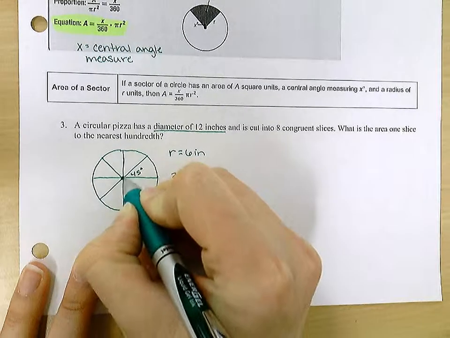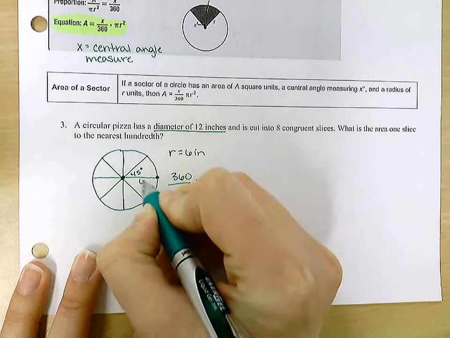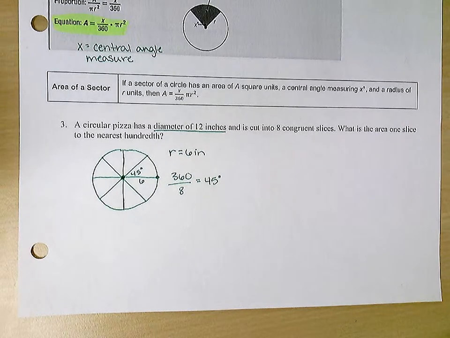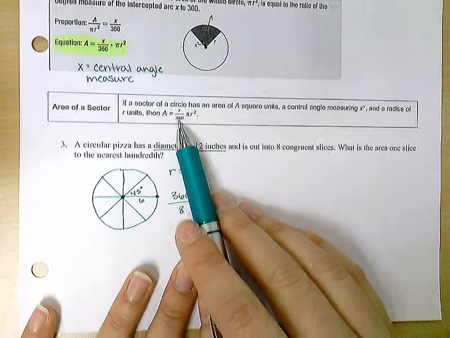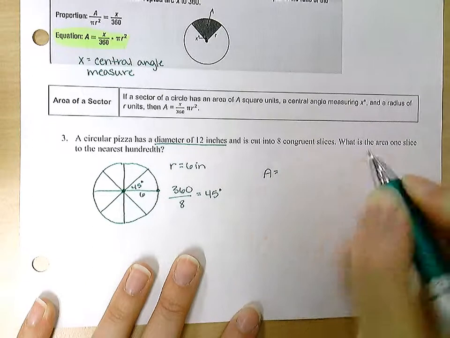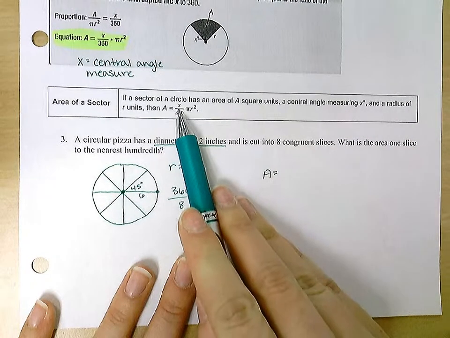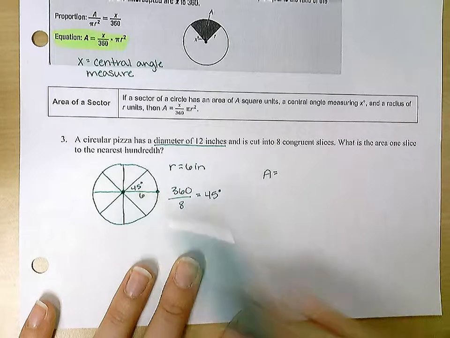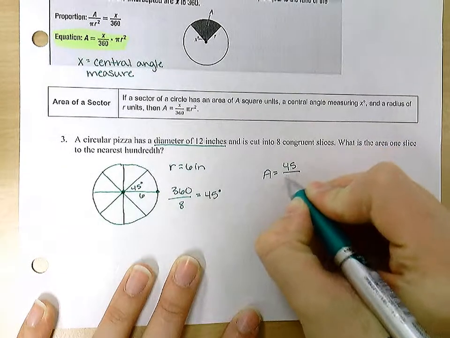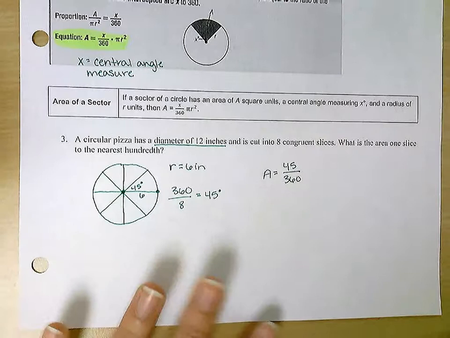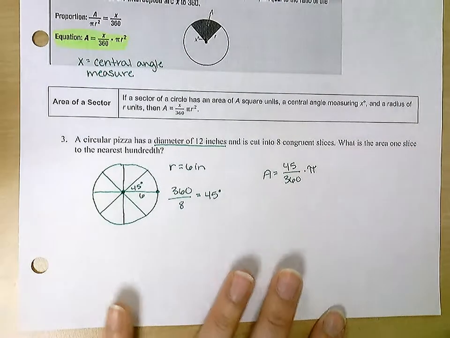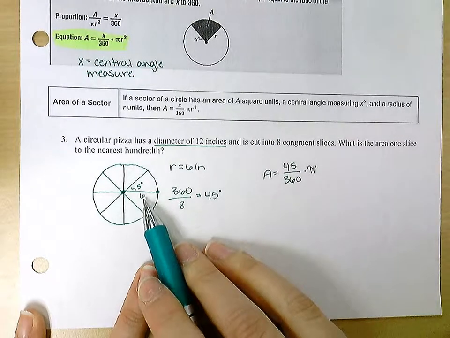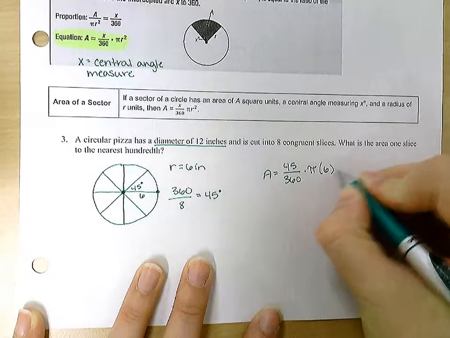Now I also know that the radius here is 6 inches. So I do have all the information I need to find the area of one of those slices. So I'll just use this area formula here. So we have x over 360. Again, x is your central angle. That'll be 45. So that's how we get the fraction of that circle. Then multiply by the area of the circle, which is pi r squared. R is going to be 6 squared.